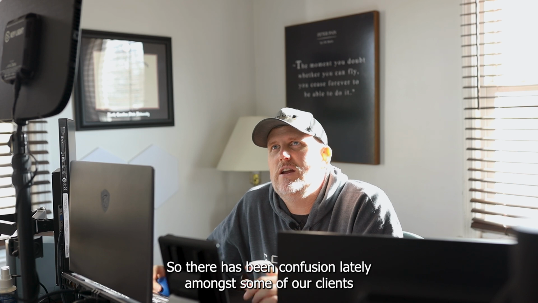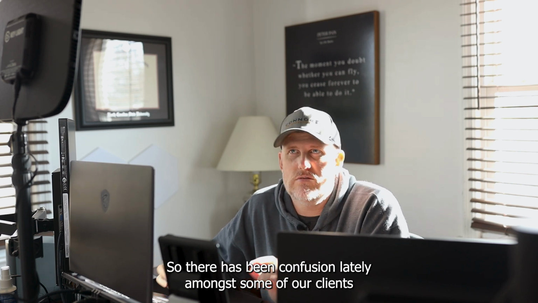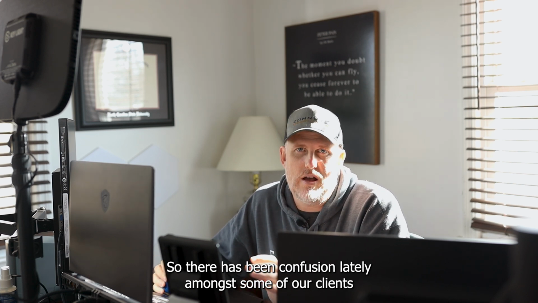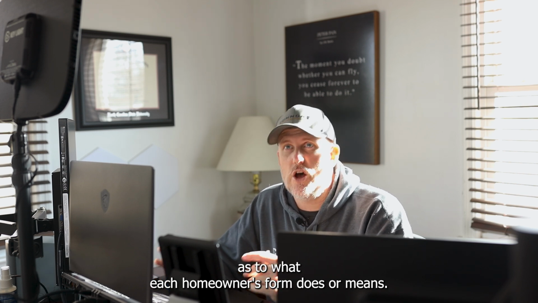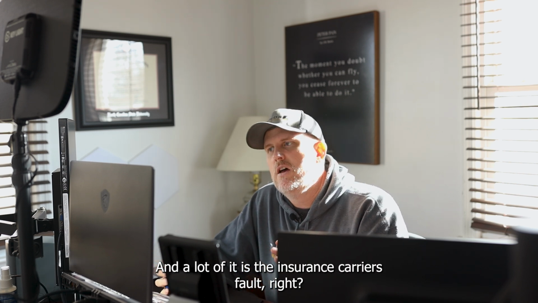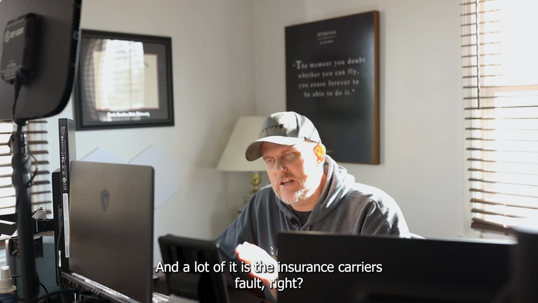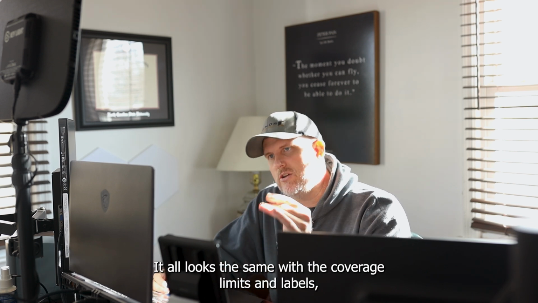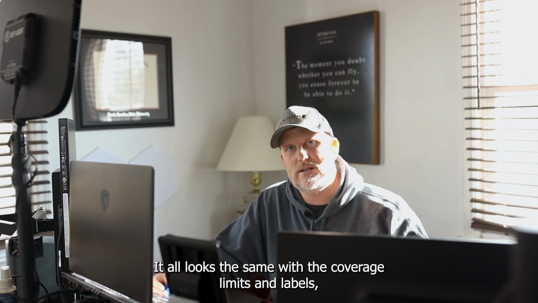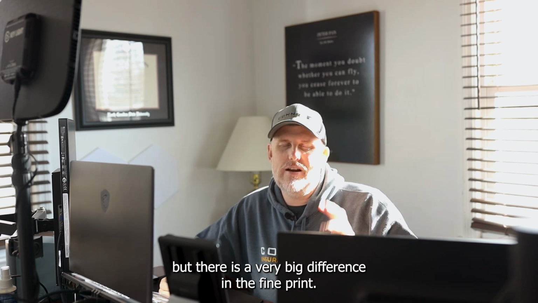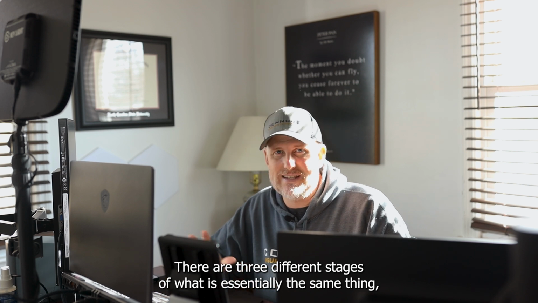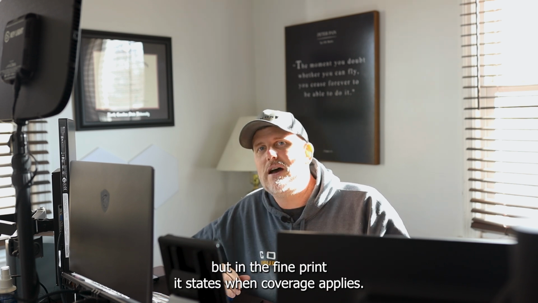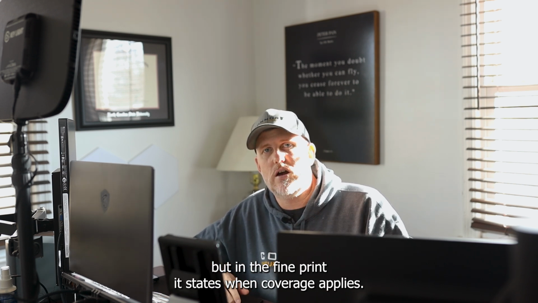So there has been confusion lately amongst some of our clients as to what each homeowner's form does or means, and a lot of it is the insurance carrier's fault, right? It all looks the same with the coverage limits and labels, but there is a very big difference in the fine print, right? There are three different stages of what is essentially the same thing, but in the fine print, it states when coverage applies.